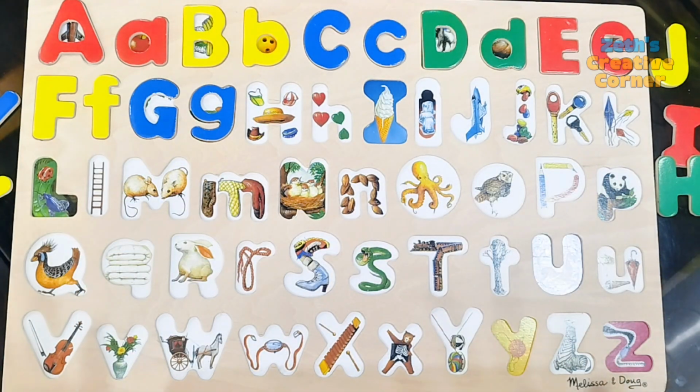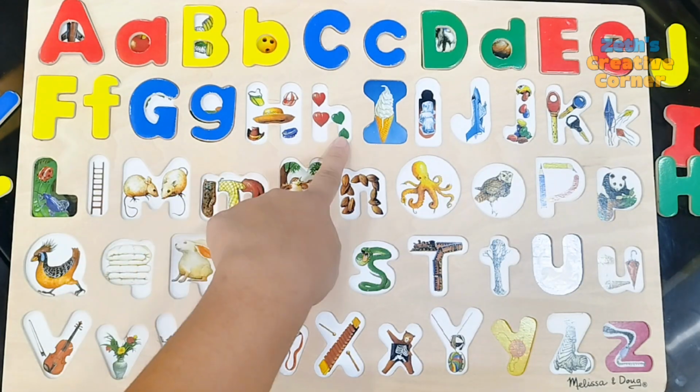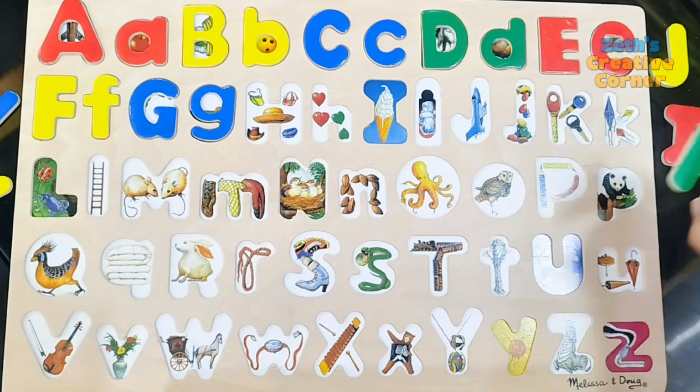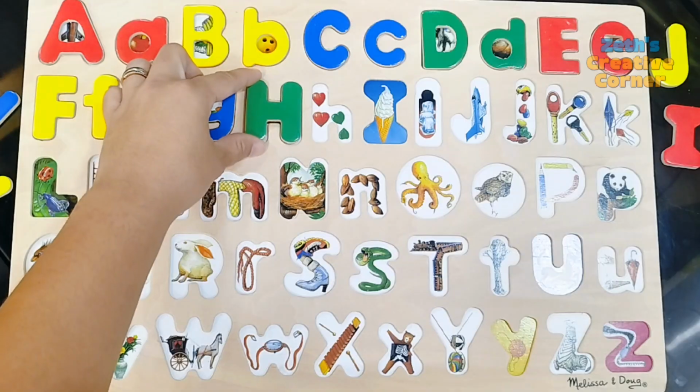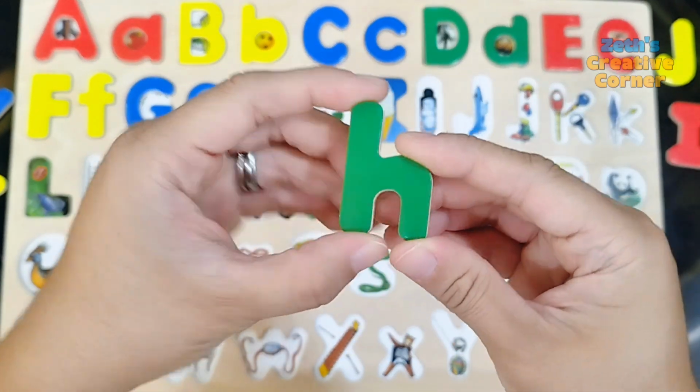Next is the letter H for hat and heart. Where's the letter H? This is the big letter H and the small letter H.